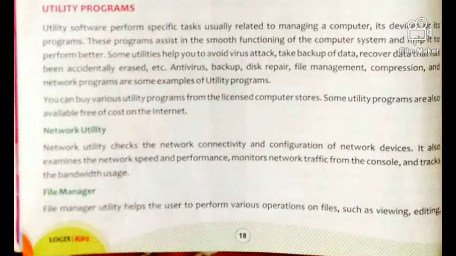So today we are going to talk about the utility programs. What do you mean by utility program? Basically, a utility program manages the computer with different specific tasks like networks, managing the files, disk management, scanning the devices, and creating the backup when it's required. So we are going to talk about the utility programs now.